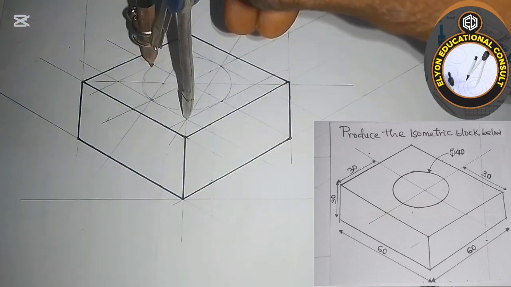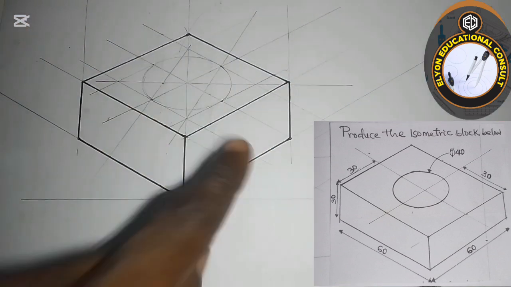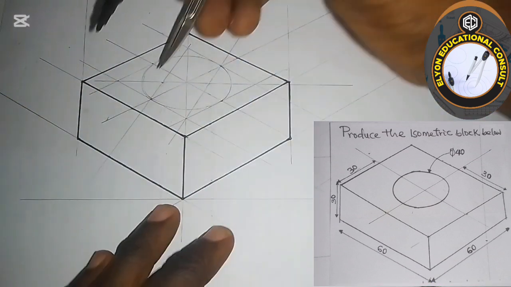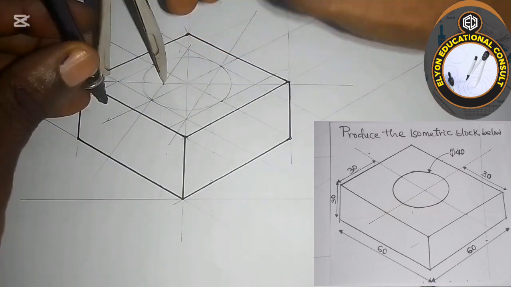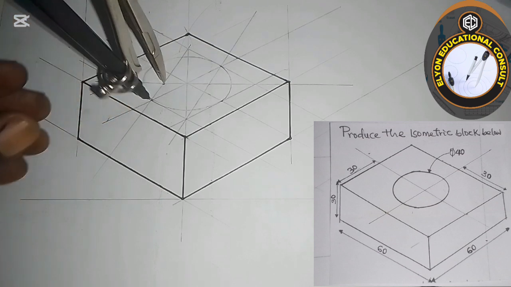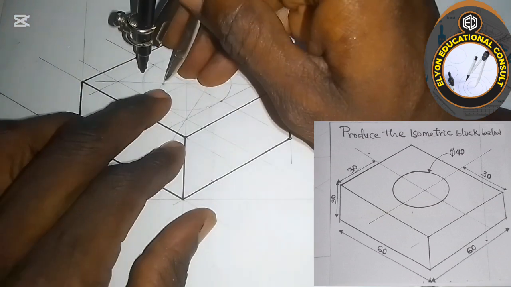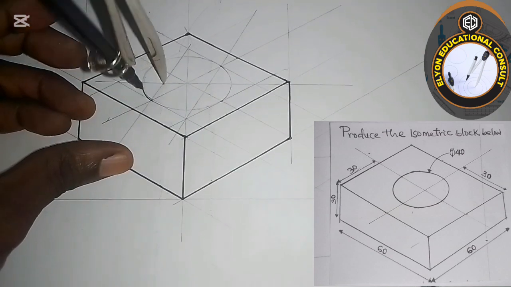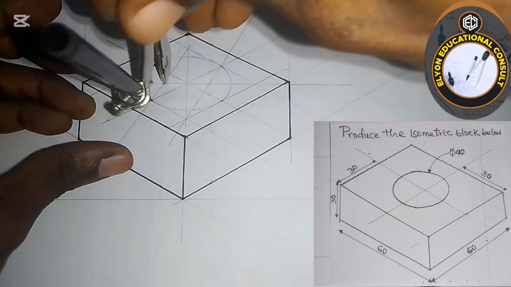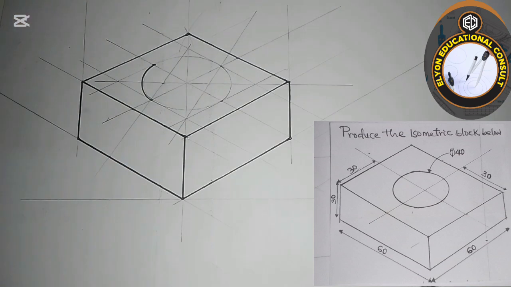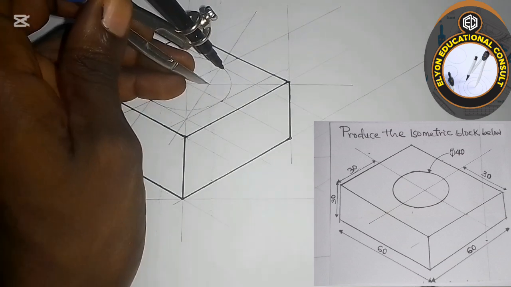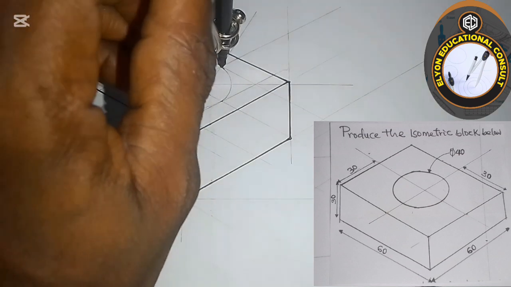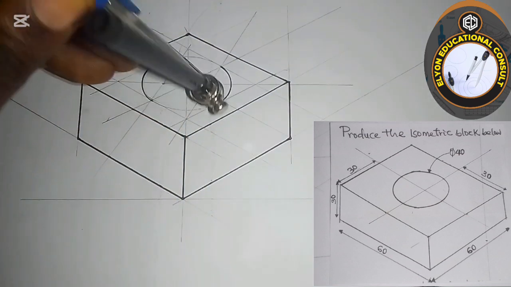So it's meeting it there. Let me highlight it now. I'll put the compass here to highlight what we have there. All right, so we have that. Then I'll come to this side. So we have that.